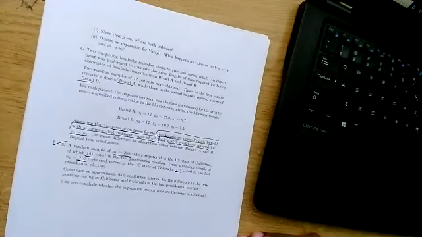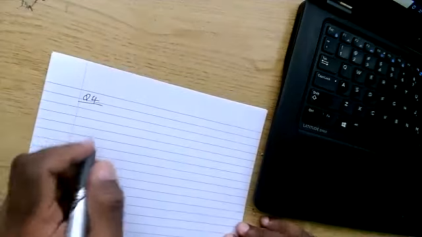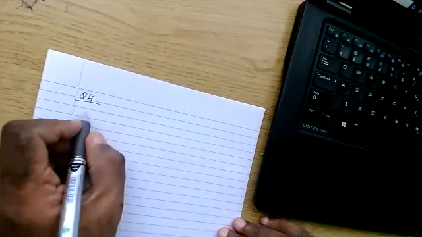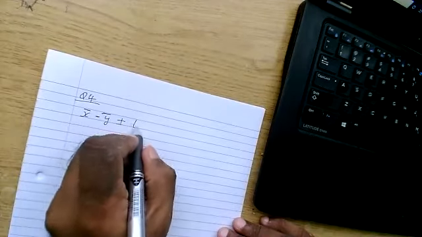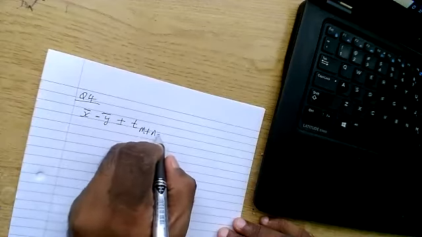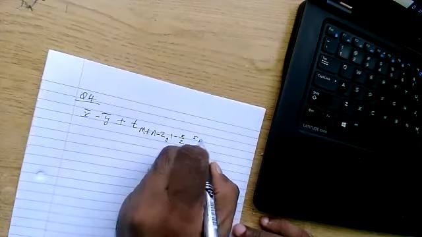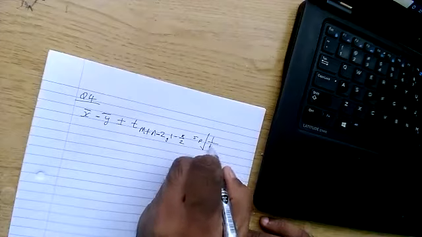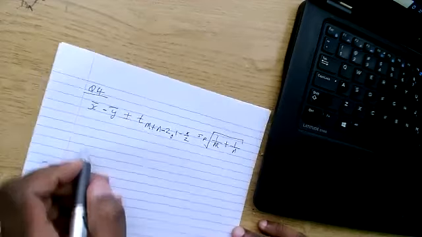Okay, so let's see how we can do it. So this is question number 4. Let me write down the formula first. The formula I'm going to use is x bar minus y bar plus or minus... okay, this is the formula I'm going to use.